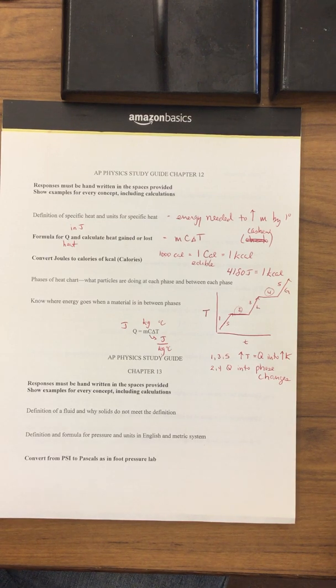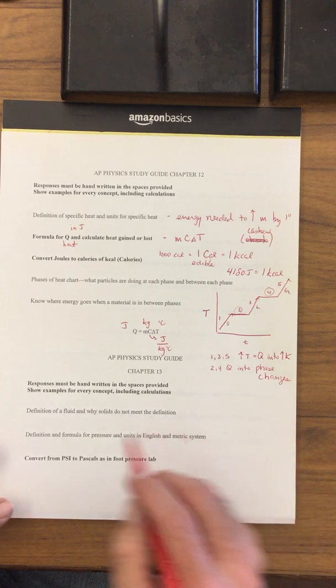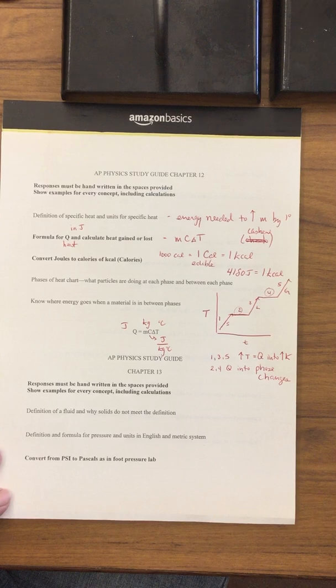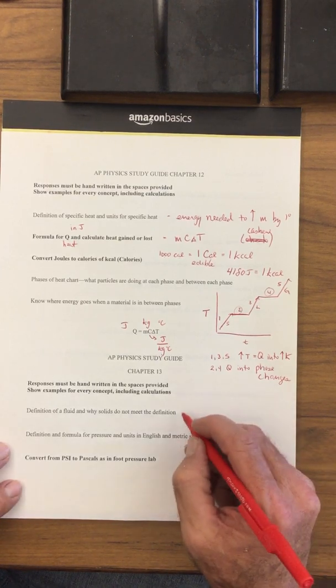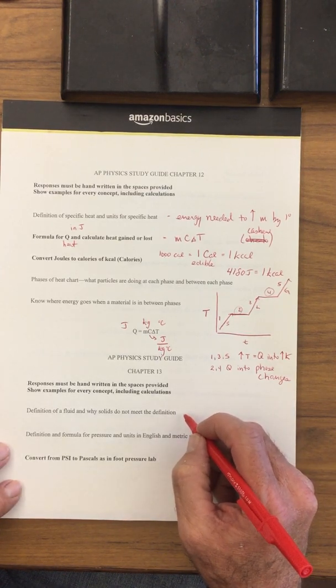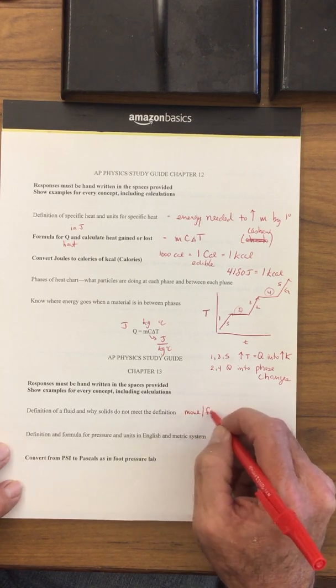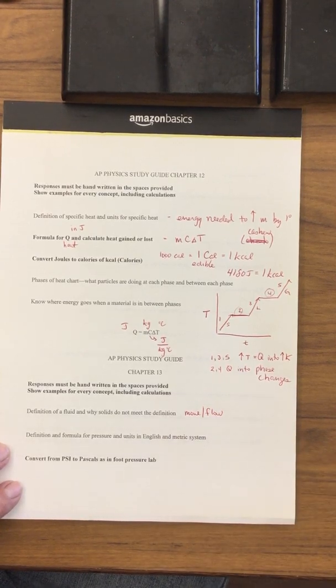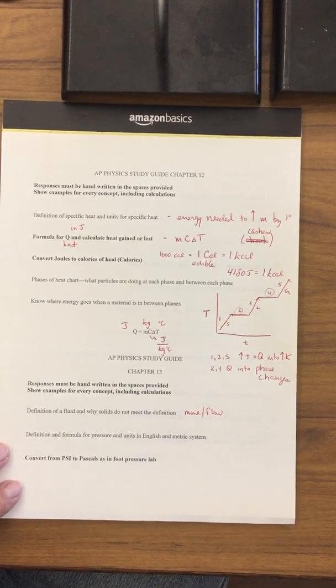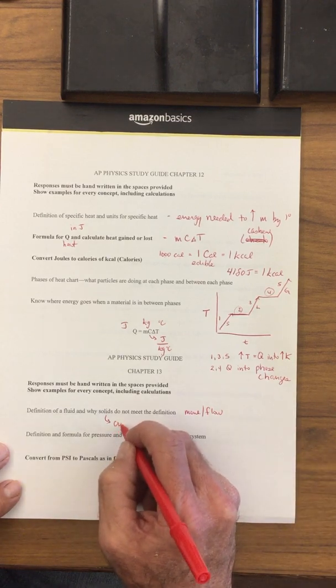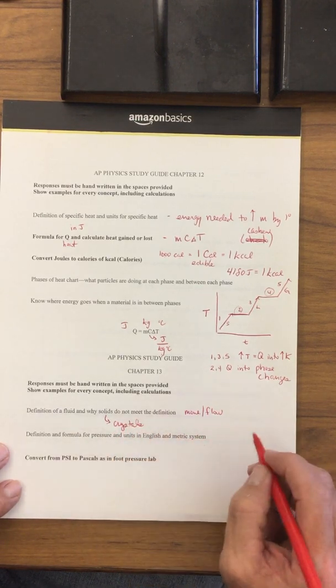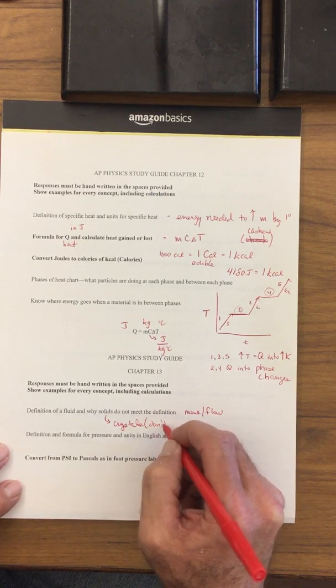So what's the definition of a fluid, and why do solids not meet that definition? Fluids are actually liquids and gases. And to meet the criteria for being a fluid, you have to move and flow. Liquids and gases meet that criteria. However, solids do not move, they do not flow, because they are crystals. So they don't move.